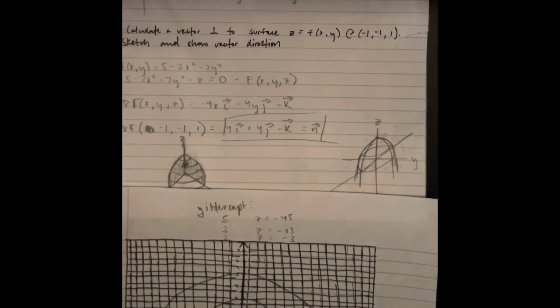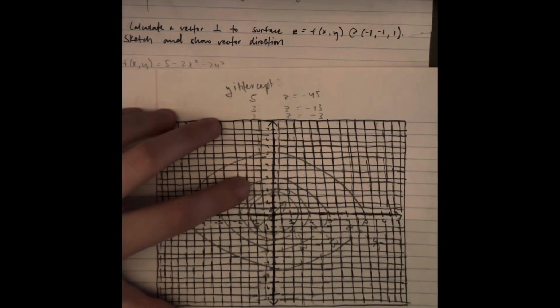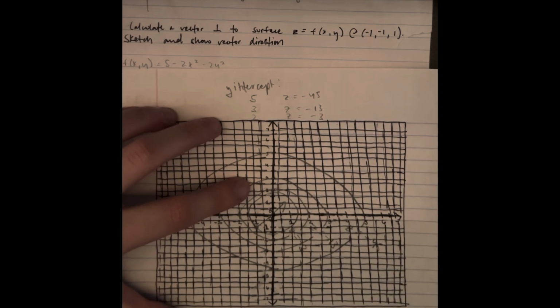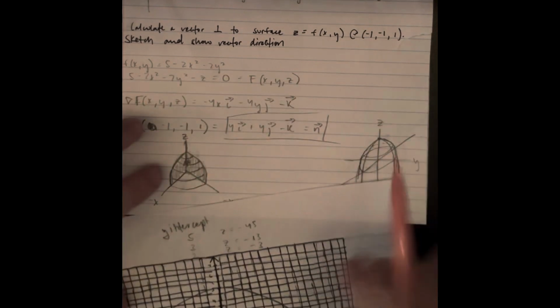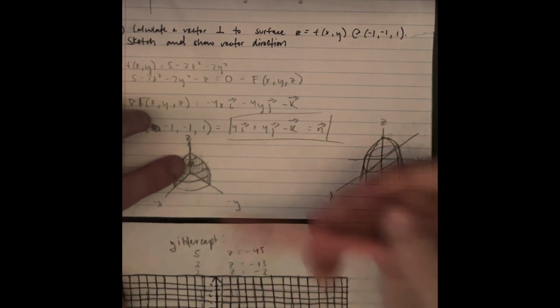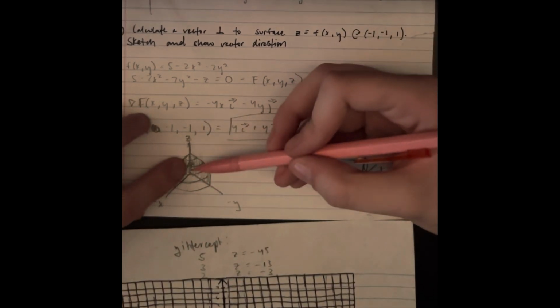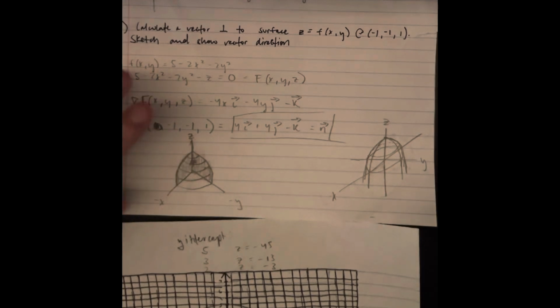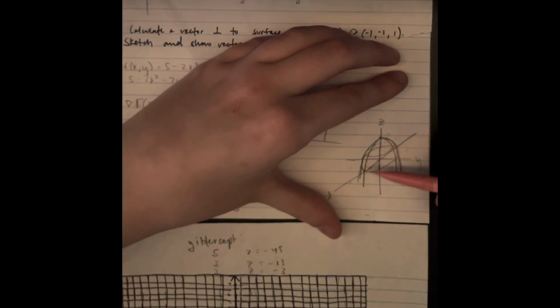All right, so for part E, we've been asked to compare the gradient vector from problem 2, which is drawn on my graph right here in the middle, to a vector tangent to the path at the point -1, -1, 1, which we can see would be perpendicular. So whatever vector is perpendicular to that one is going to be tangent. And we can kind of imagine it running along this surface.